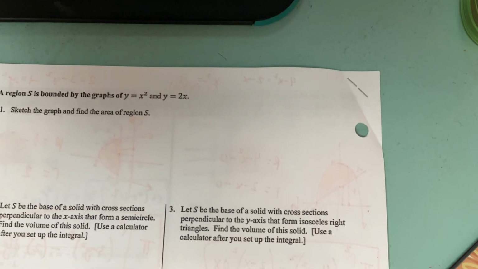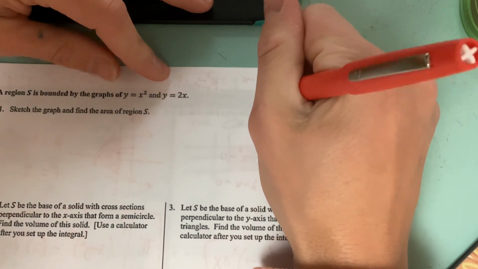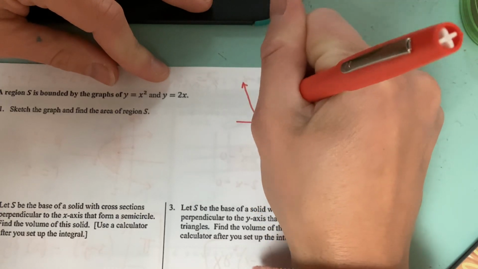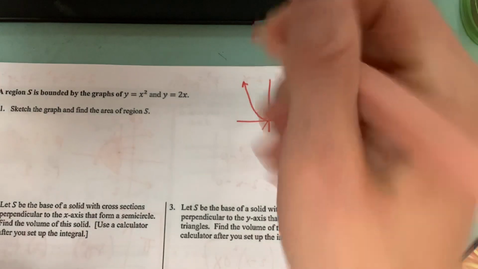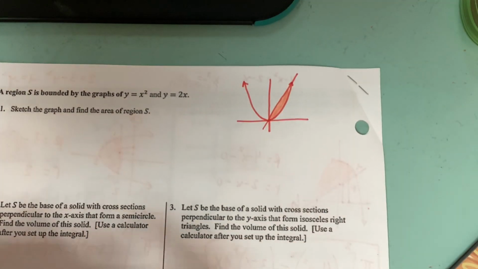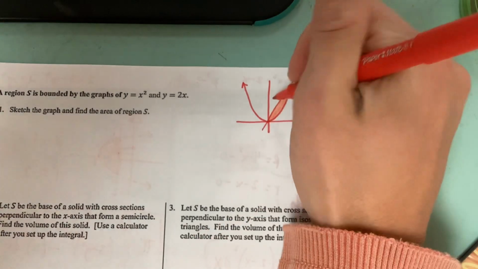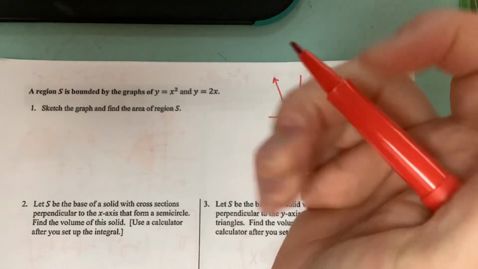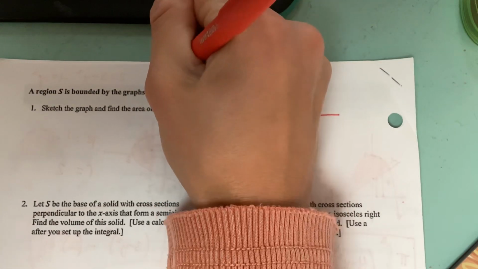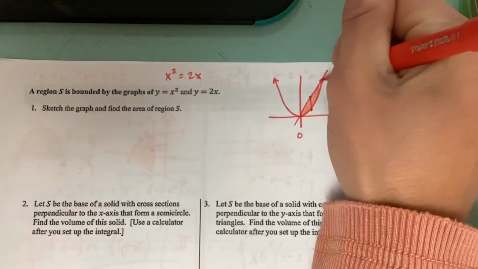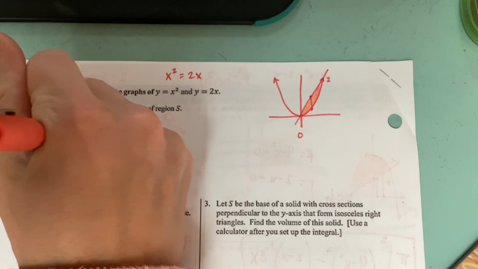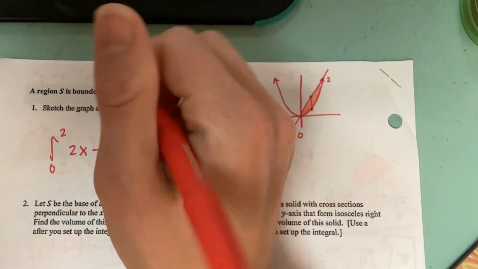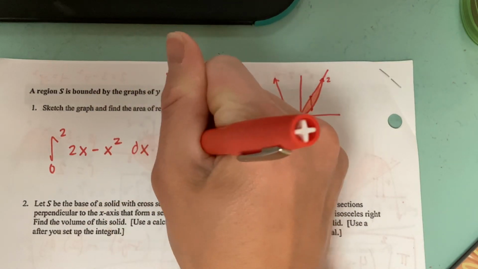Okay. Last page. A region S is bounded by y equals x squared and y equals 2x. Those are at least nice functions. And 2x is going to go something like this, so we've got this region right here. Sketch the graph and find the area. Area is just the integral of the top function minus the bottom function. We have to figure out our bounds, which are going to be from 0 to 2. So the area is the integral from 0 to 2 of the top function, 2x minus x squared, dx, which is 1.333.